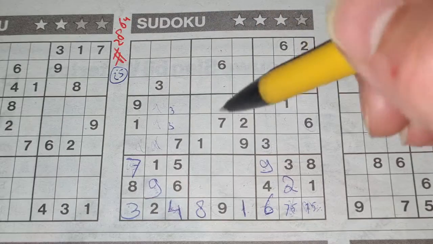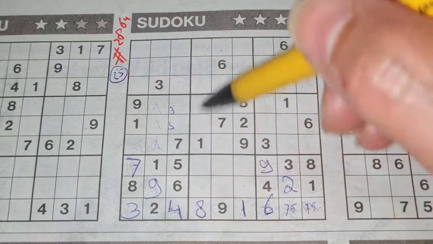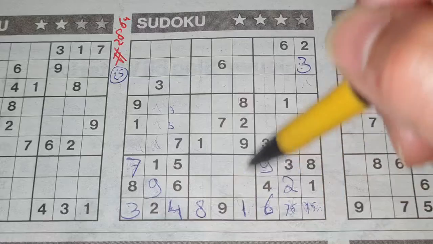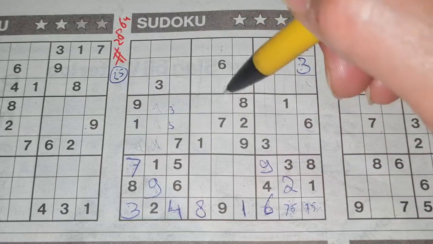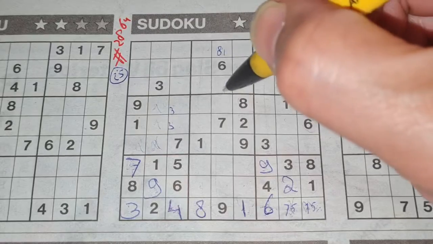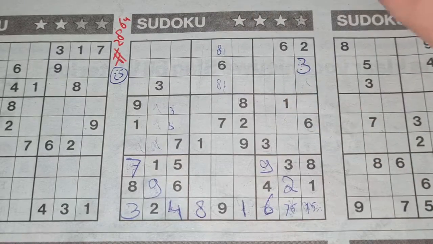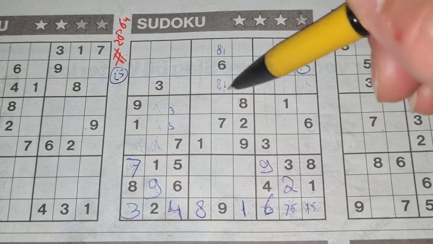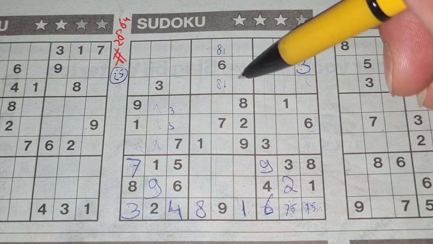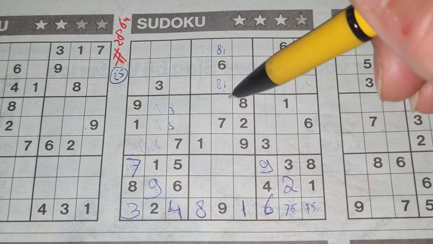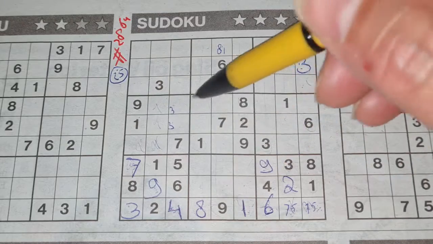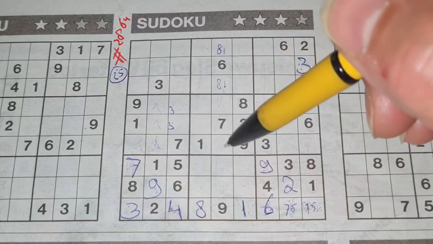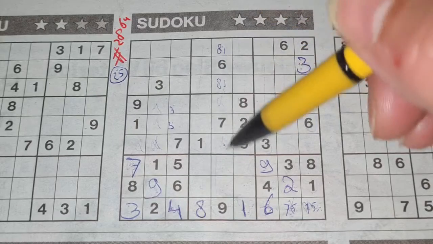Alright, so we have a pair, 1 and 8 in this column, 1 and 8 in that column. So the column between, the only two places for the 1 and 8 are these two boxes. Alright. And then 4 missing numbers. One of the missing numbers is 2. We see here 2 in this big square, so no 2 in these 2 boxes in this column.